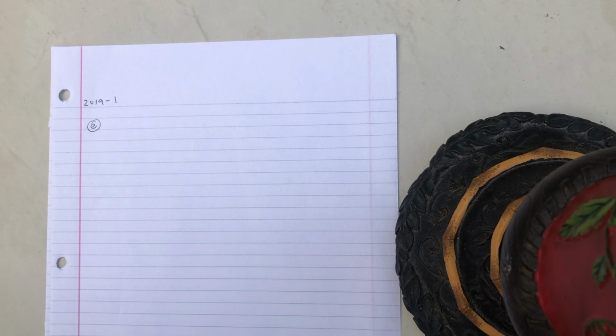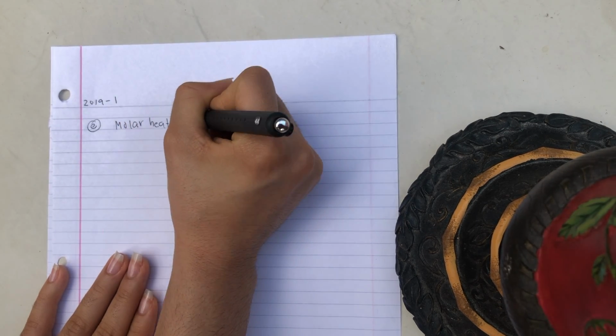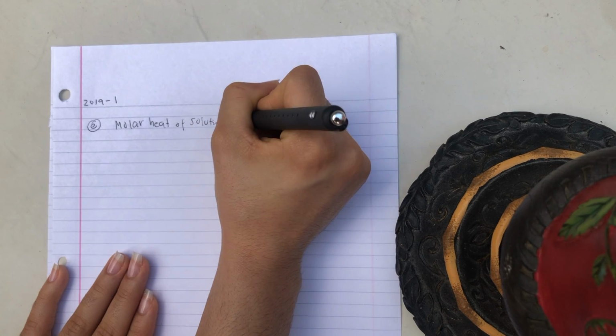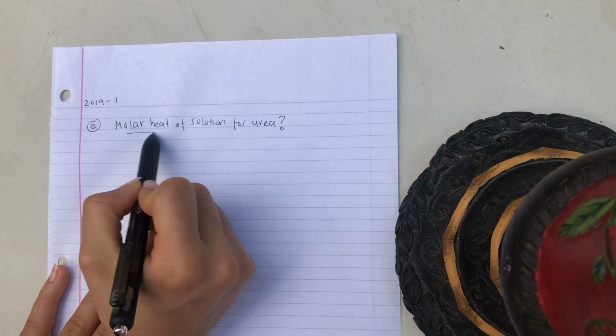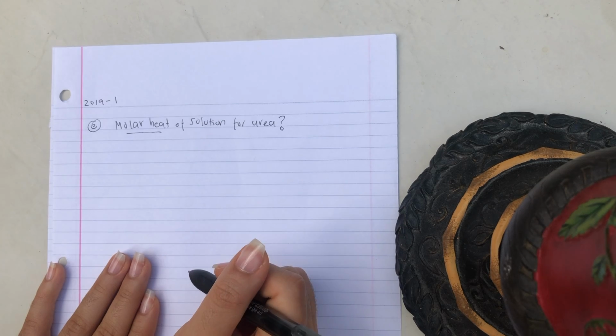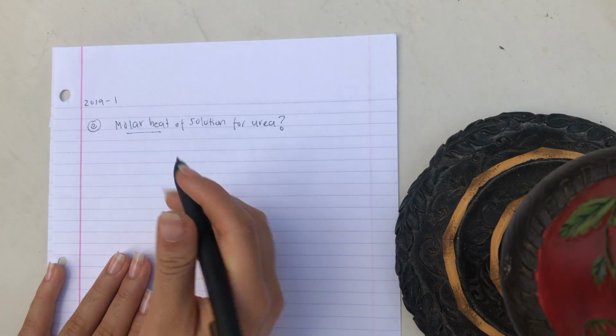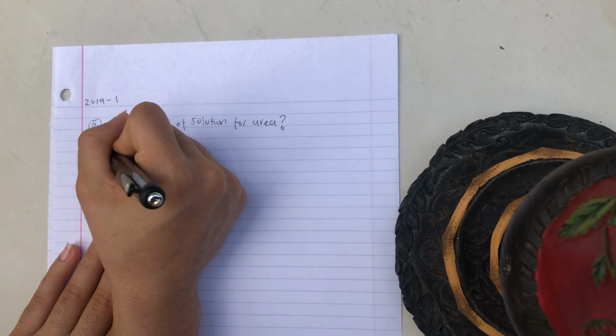Knowing that the specific heat of the solution is 4.18 joules per gram per degree Celsius, list the specific measurements that are required to be made during the experiment. So they want us to find molar heat of solution for urea, right? And that's basically the molar heat absorbed or released when 1 mole of the substance is dissolved in water. And every time we're solving for heat absorbed or released, we use Q, right?